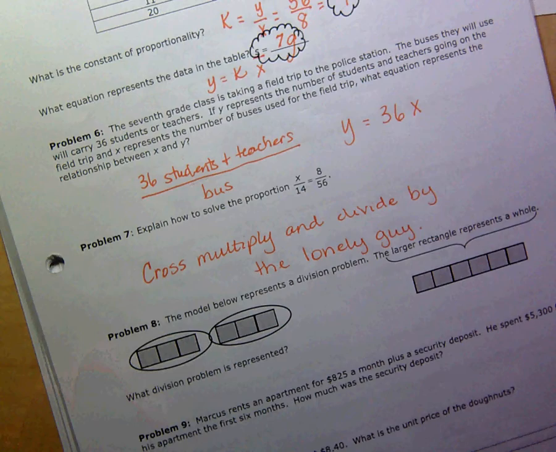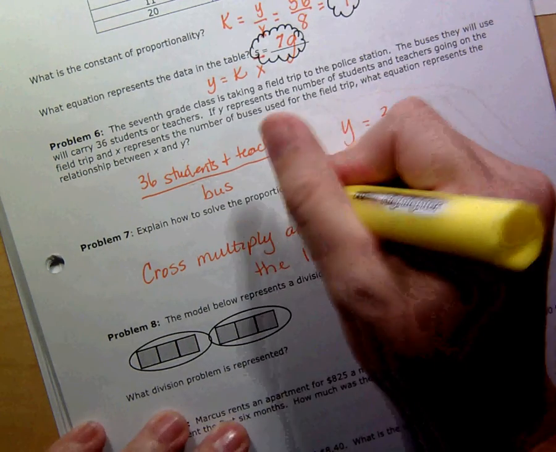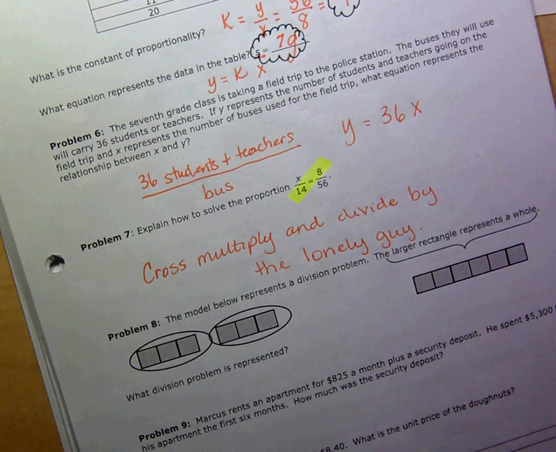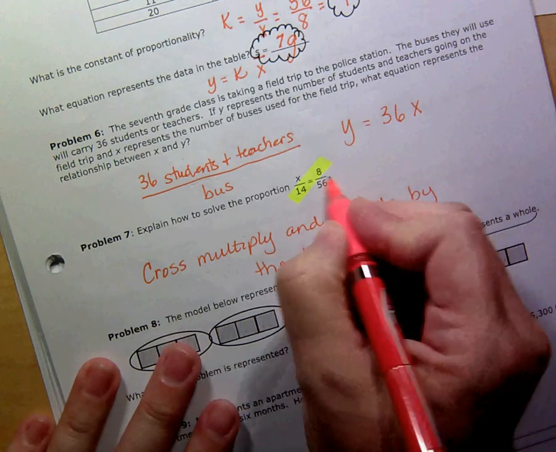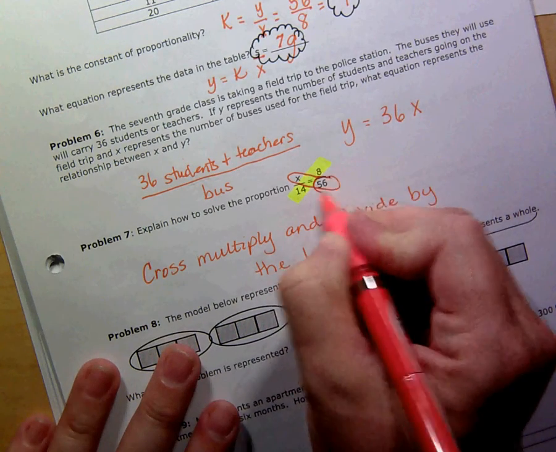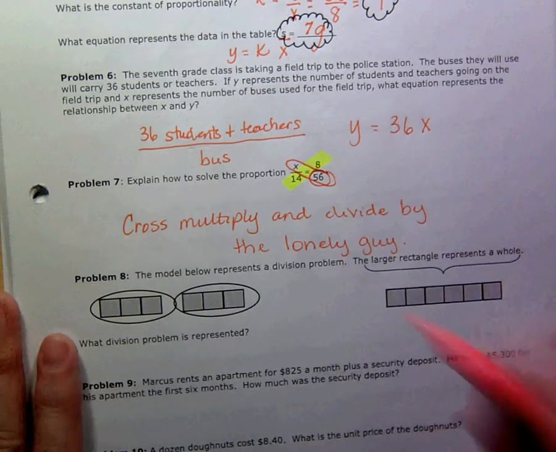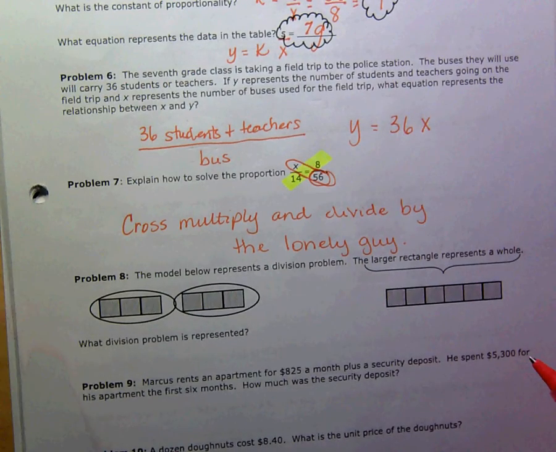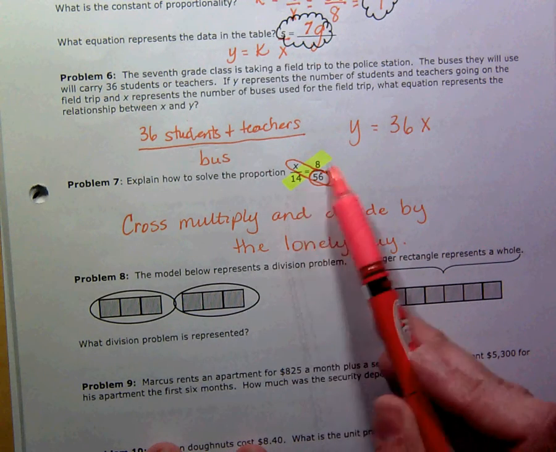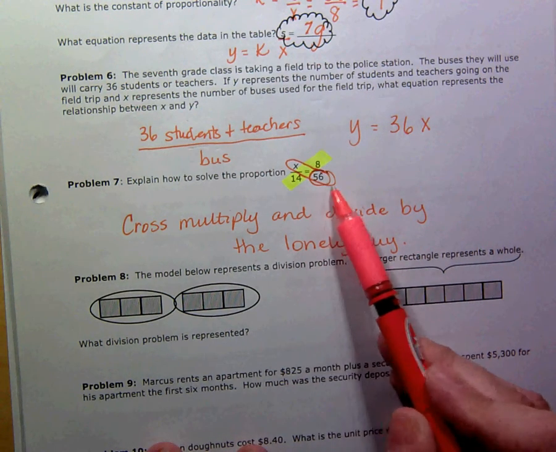So when you cross multiply, you've got 8 times 14. And then in the other way, the lonely guy is this 56 right here. He's all by his lonesome. He doesn't have an X with him. Okay? So cross multiply, 8 times 14, divide by the lonely guy.